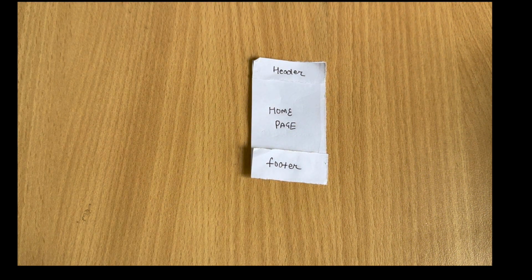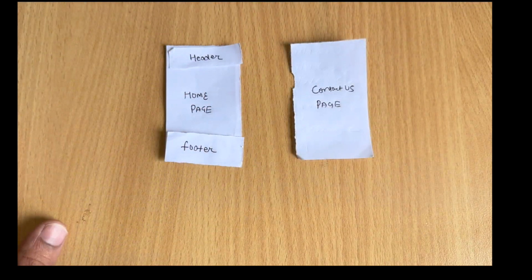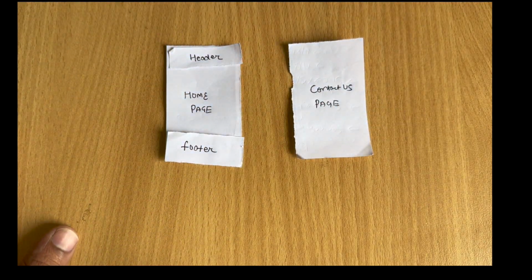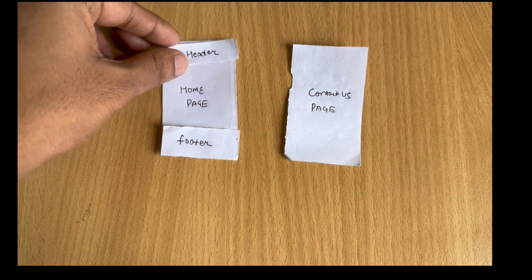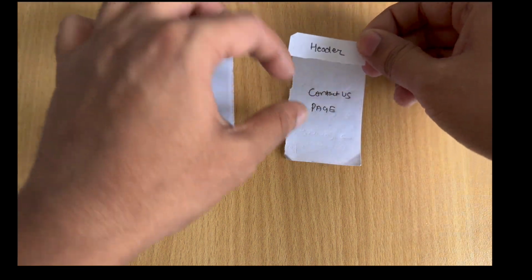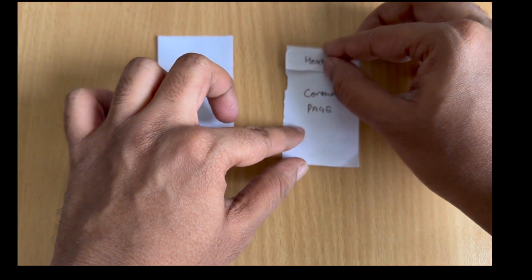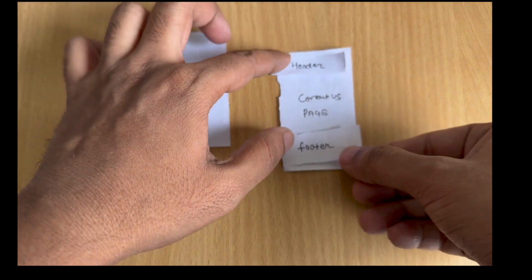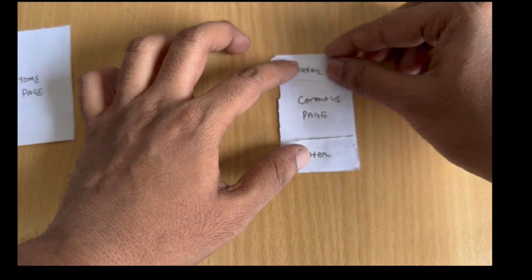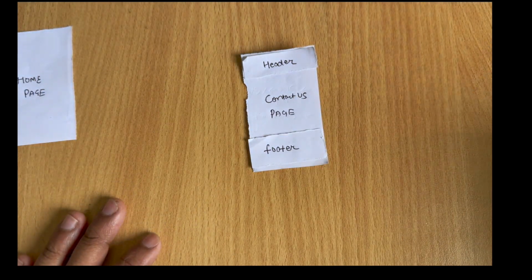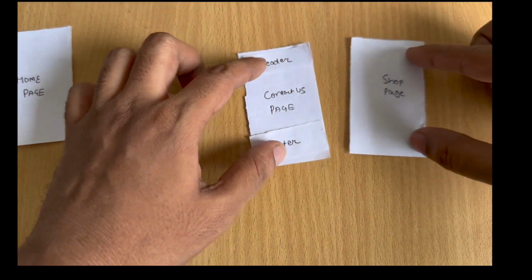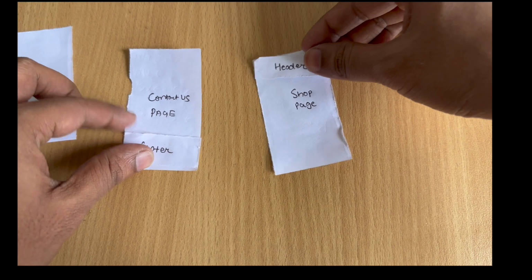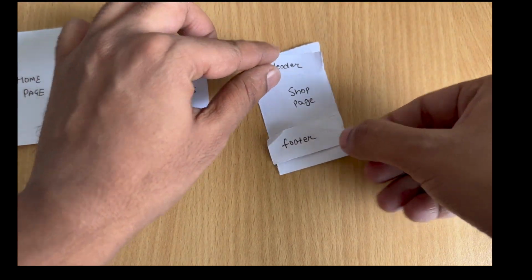And what happens if we create another page called contact us page, then you might say, well, we have created these components as reusable components. You can simply place our header component and a footer component whenever we are making a new page, whether it's a contact us page or it's a shop page, right?